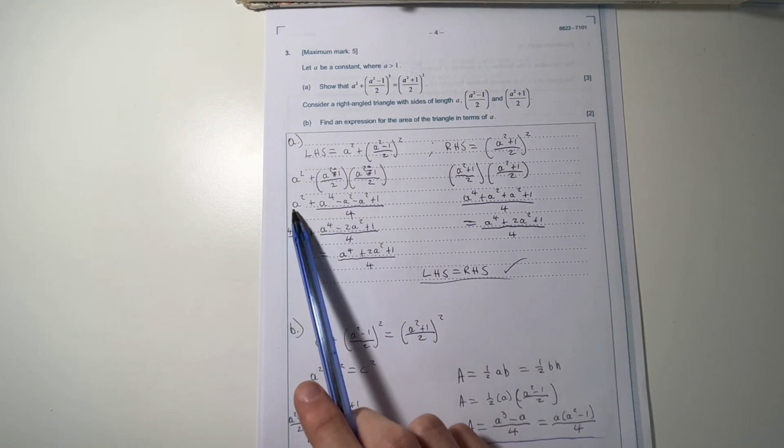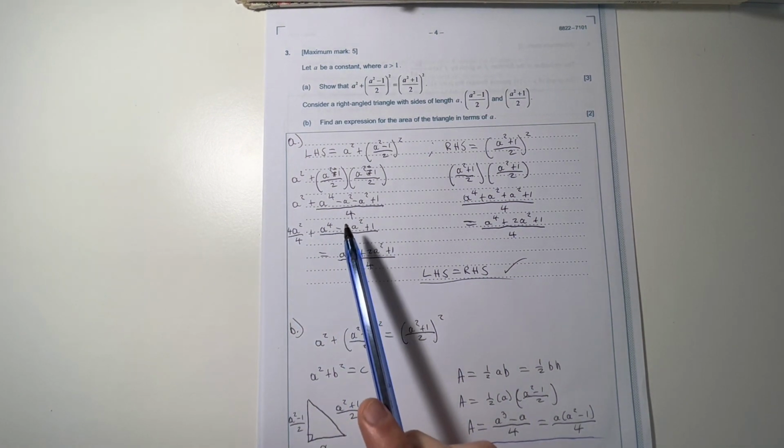Now what I want to do is add this a squared, but in order to do that I also need to put in a common denominator.